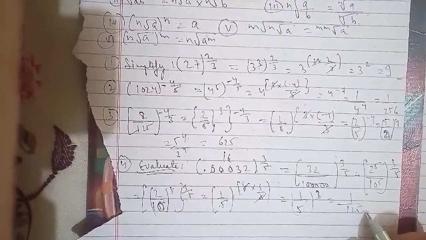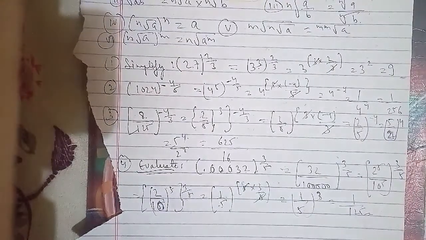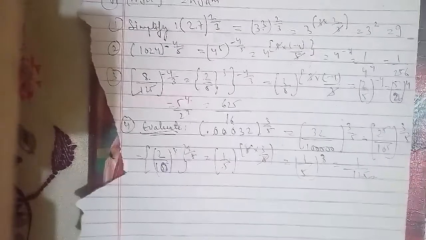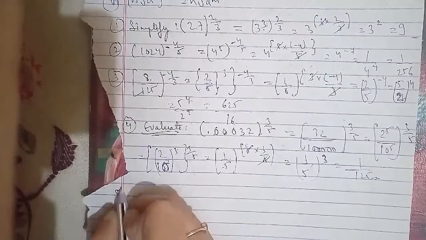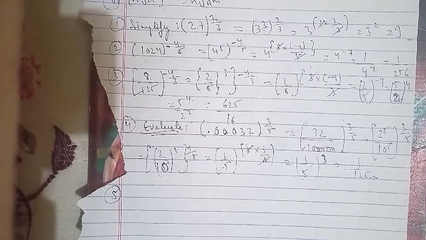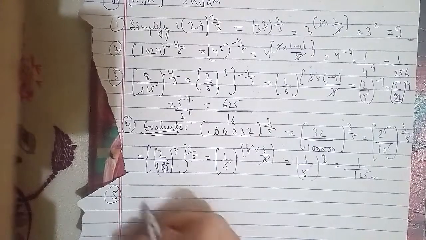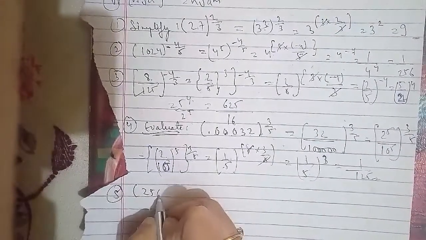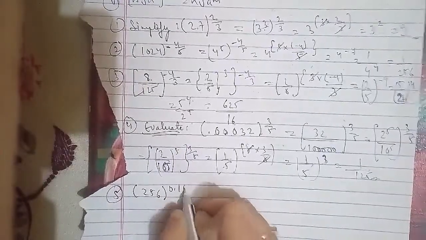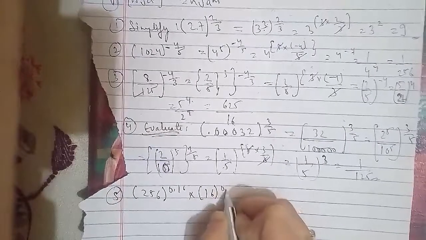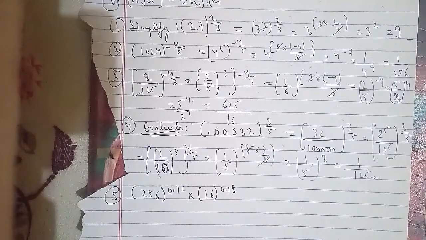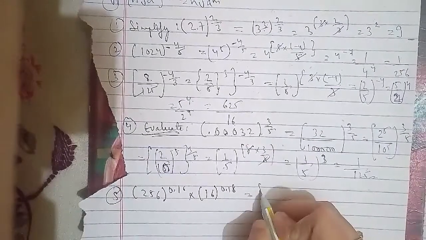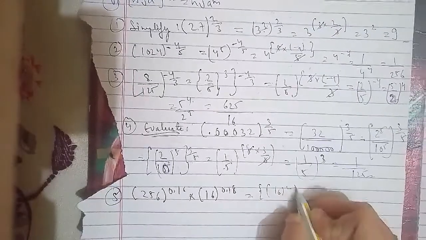Which is as follows: 16 power 2, whole power 0.16, into 16 power 0.18. When we solve it further, it will be 16 power 2 into 0.16, so 16 power 0.32 into 16 power 0.18.